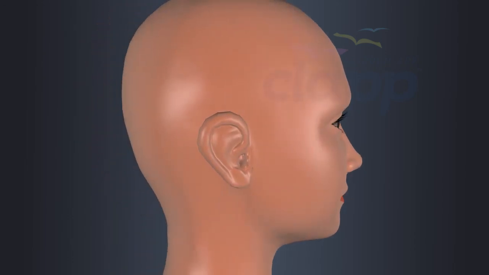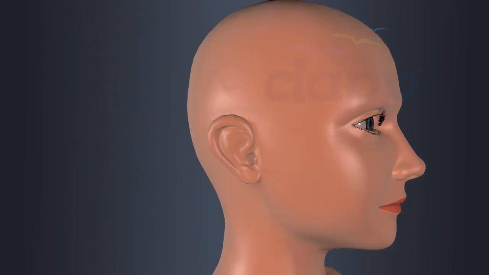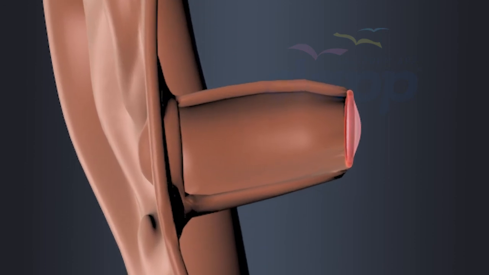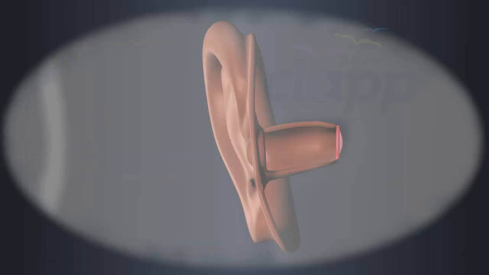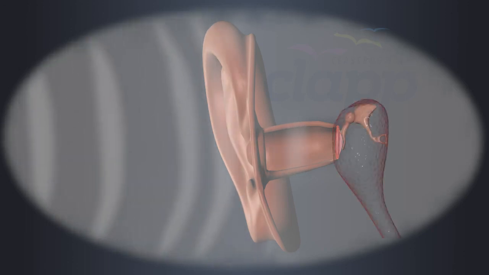Outer ear. This includes the visible part called pinna, auditory canal, and tympanum or eardrum. Its function is to collect sound waves and direct them towards the middle ear.